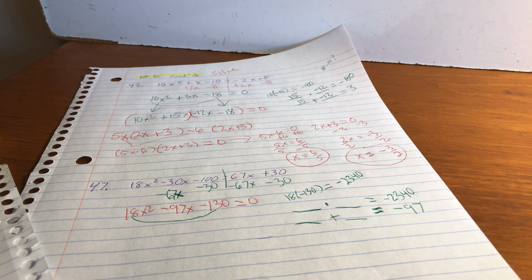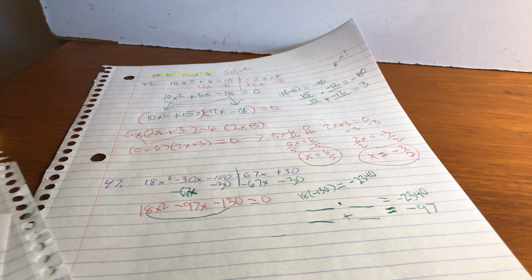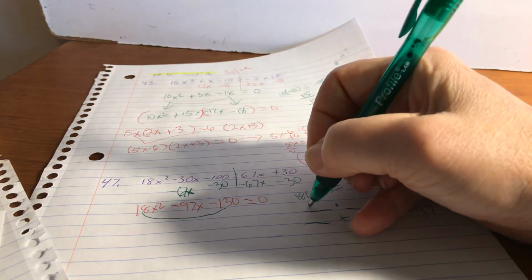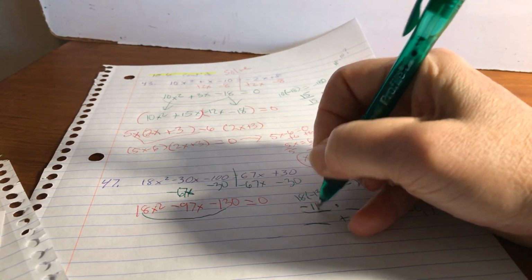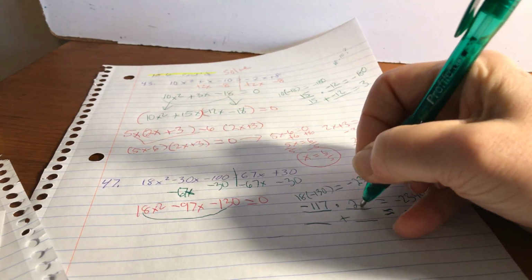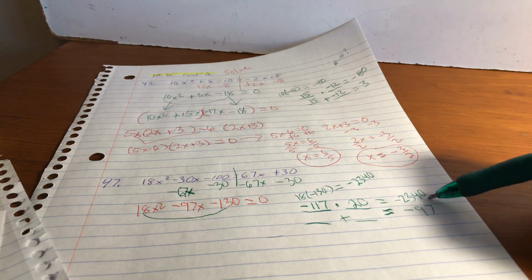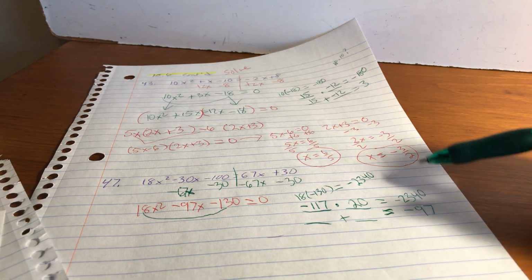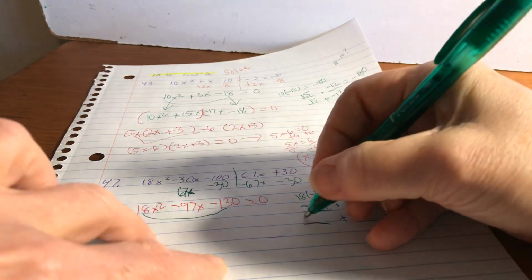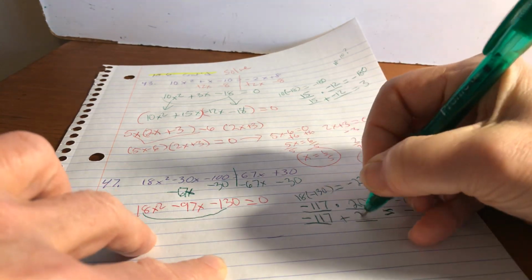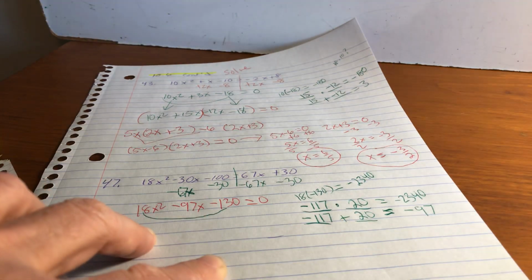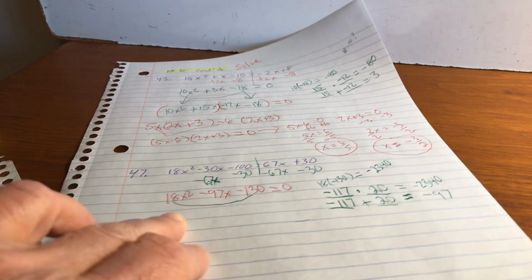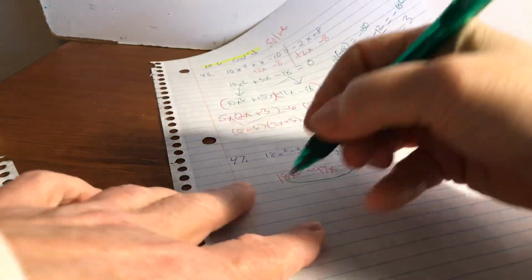It helps so much. So I divided using my calculator by 20, and I got 117, which fancy that. Negative 117 times 20 equals negative 2,340. And when I add those two numbers together, I get negative 97. So those are going to be my middle numbers.